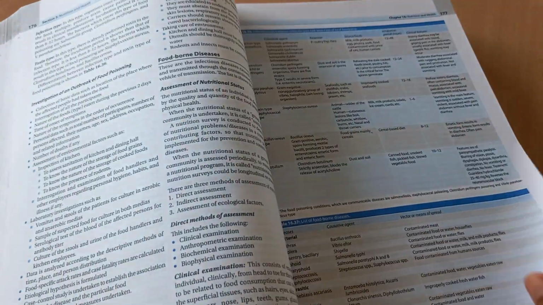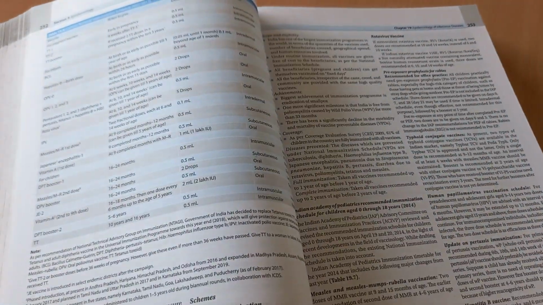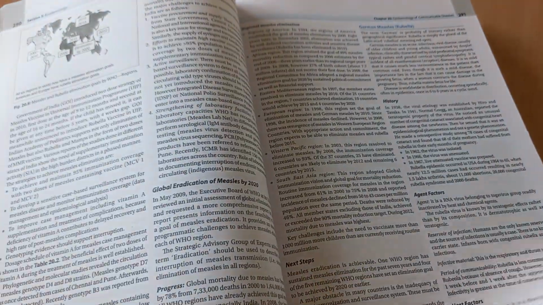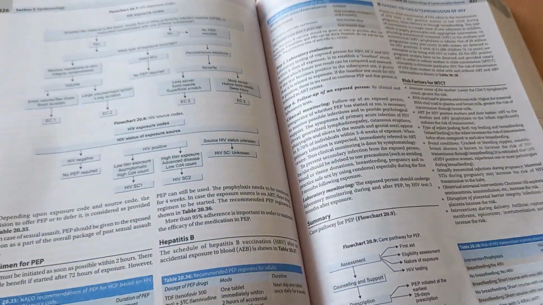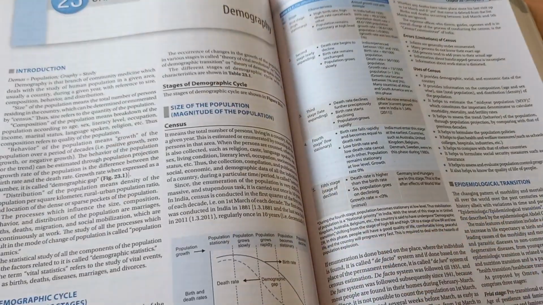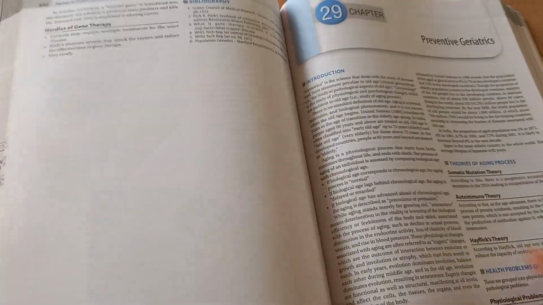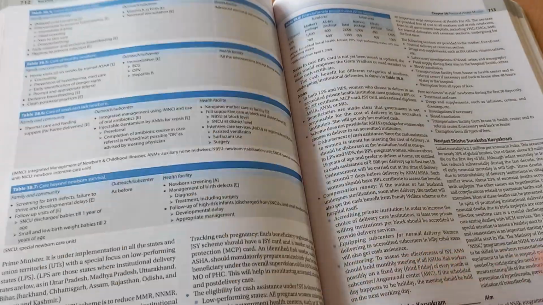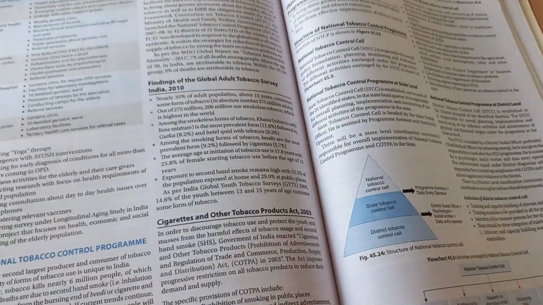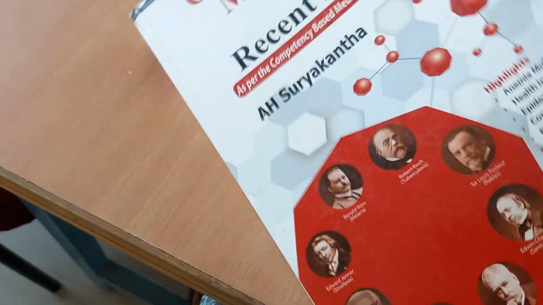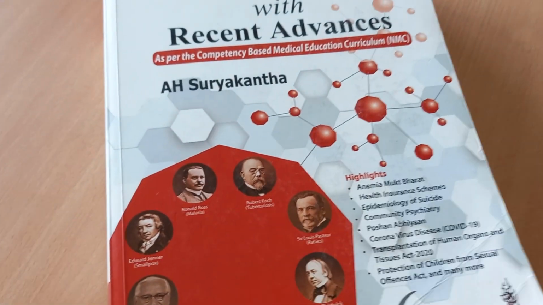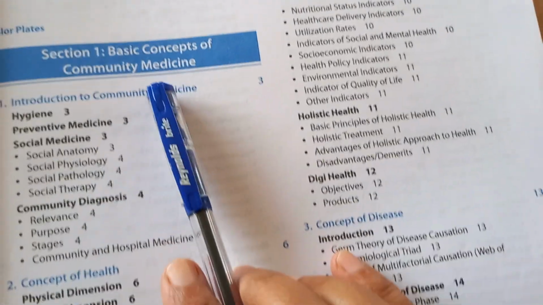has some images, a lot of information. Some tables, flowcharts, graphs, numbers. So you get the point, right? So we want to look at this book a little in detail. Let's look at the contents. So you have the basic concepts of community medicine.